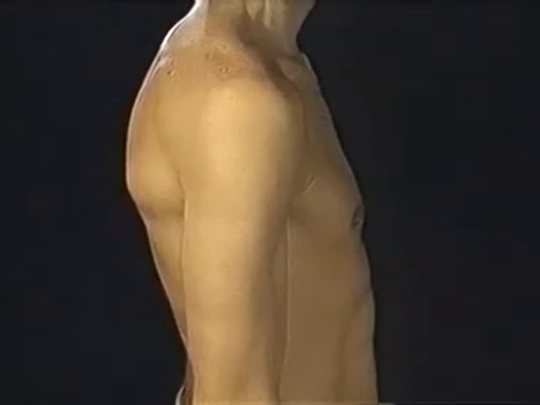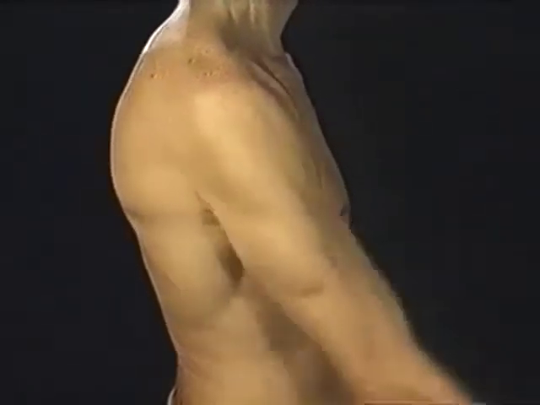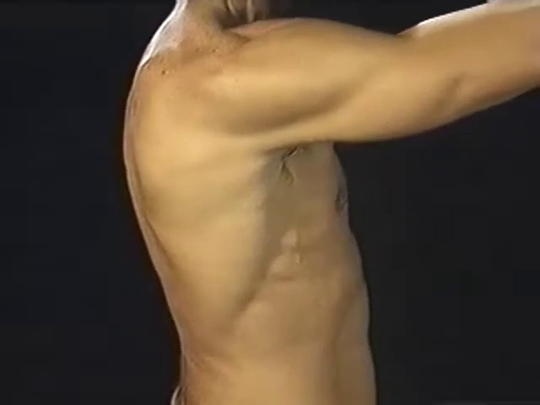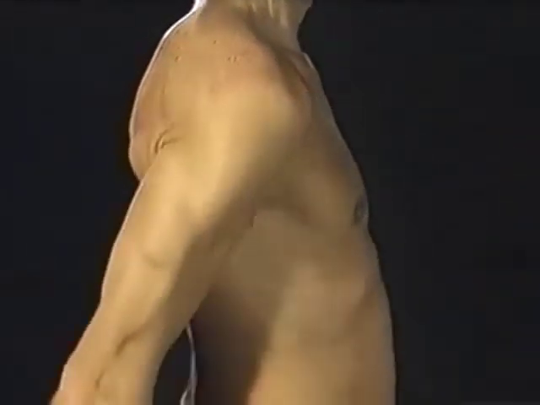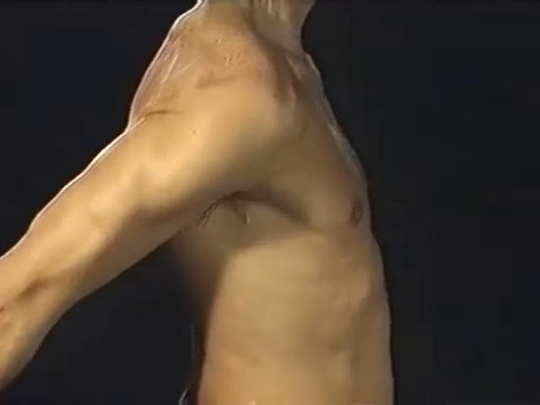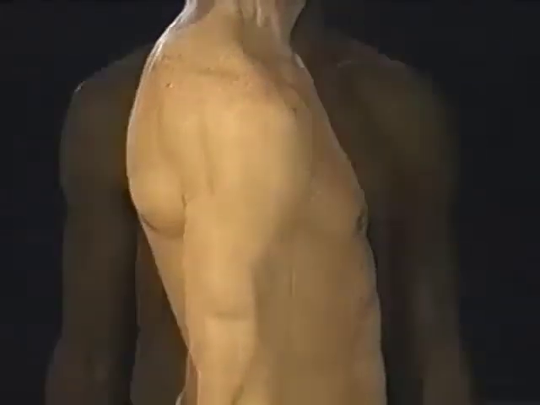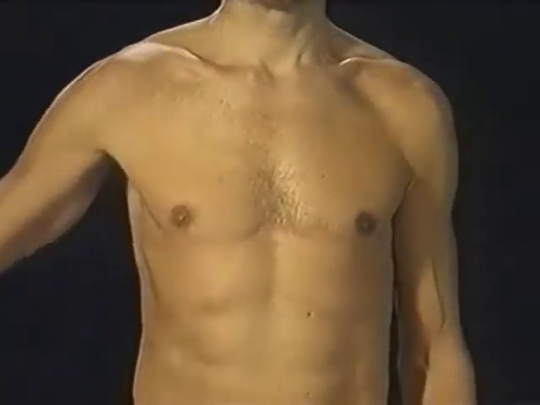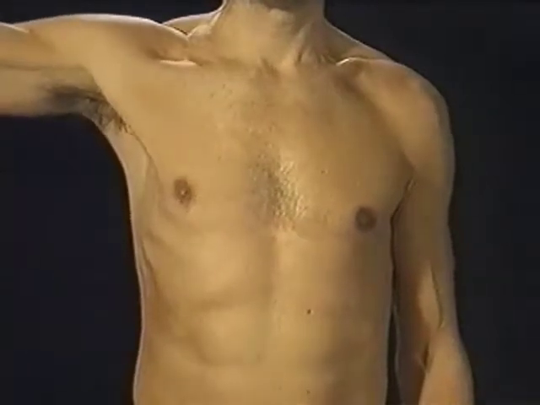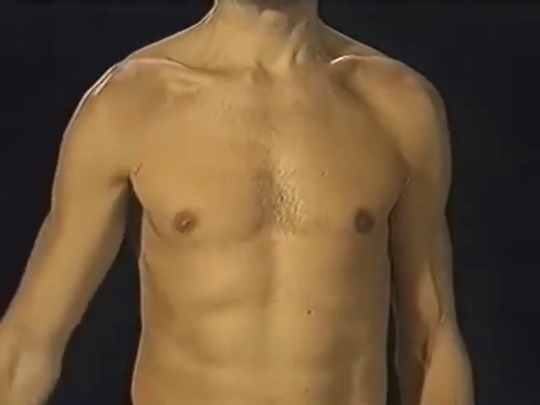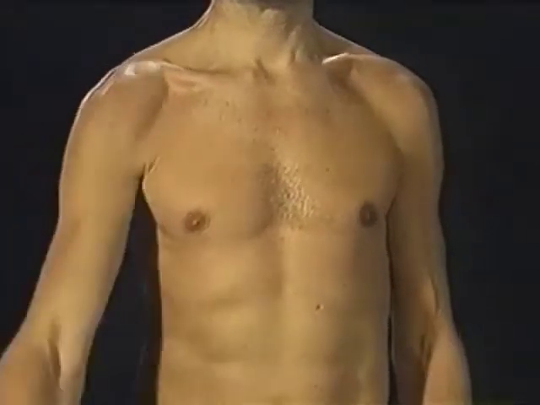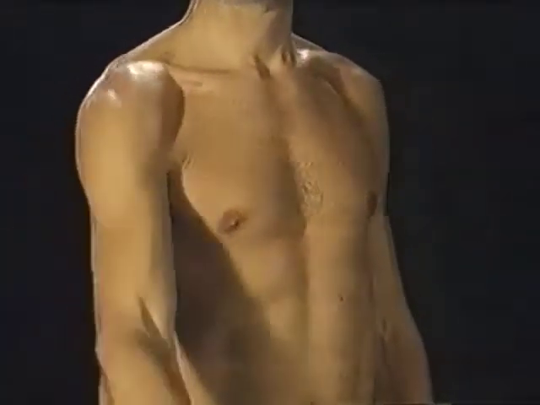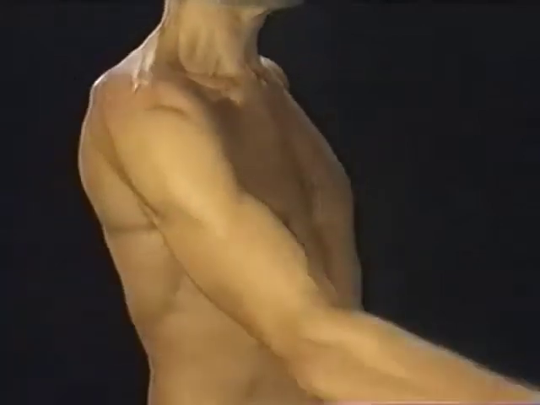A wide range of movements are possible at the shoulder joint. These include forward flexion and backward extension of the arm, abduction of the arm away from the body, and adduction towards it, as well as a combination of all these known as circumduction.